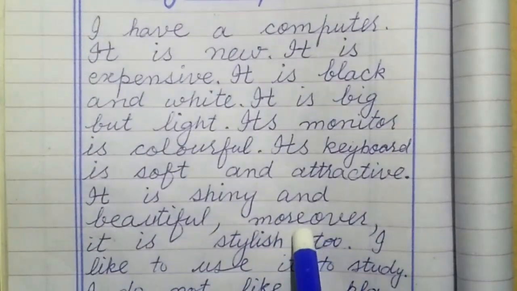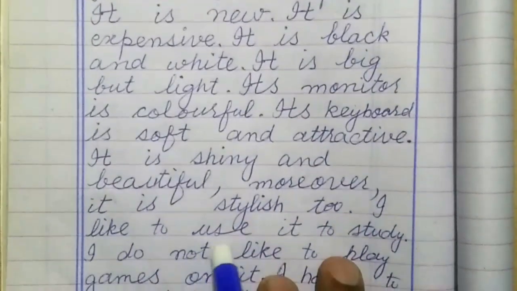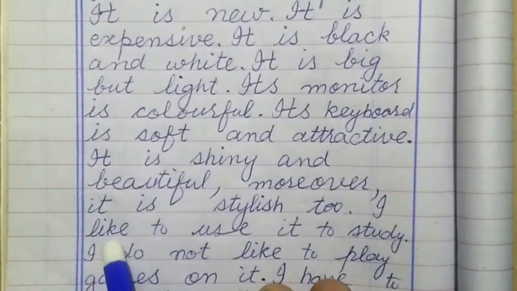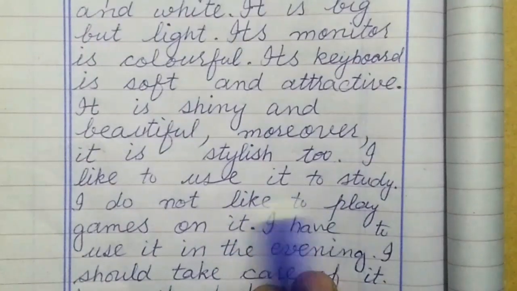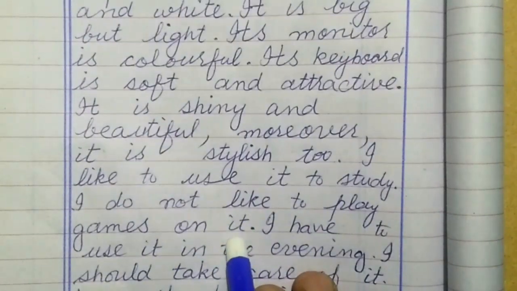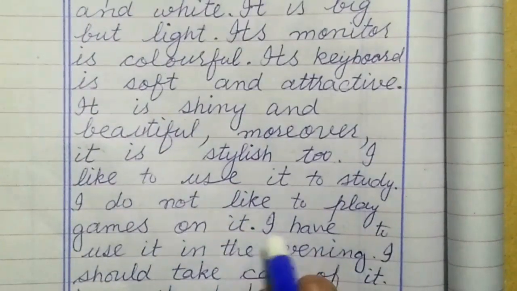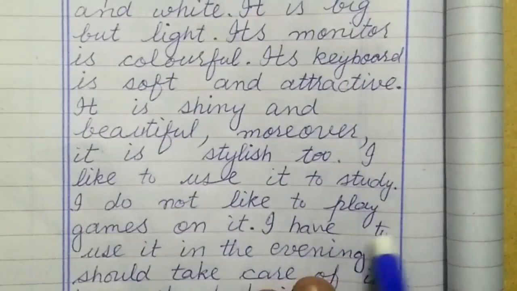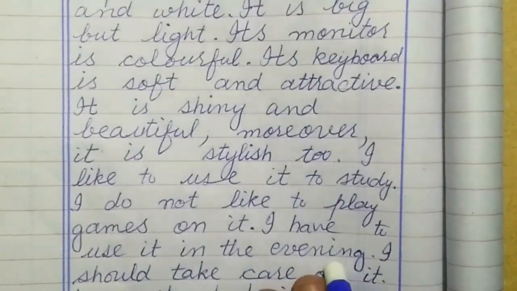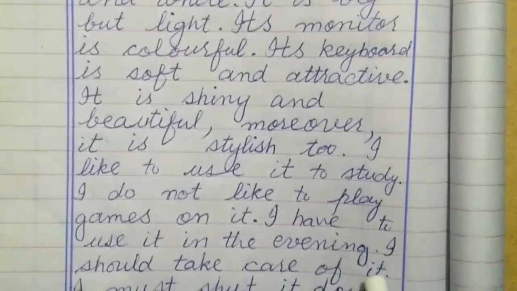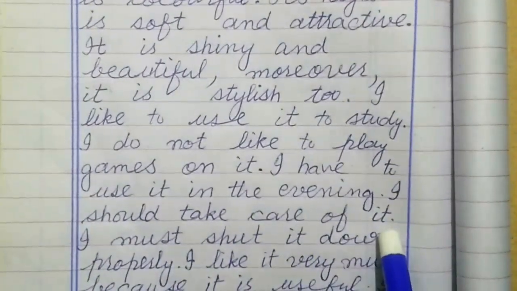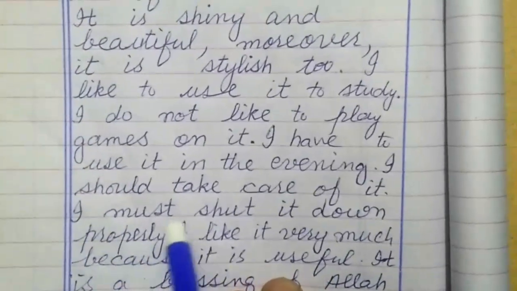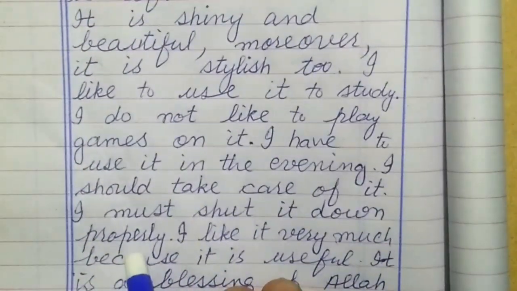Use of moreover. I like to use it to study. Use of like to. Similarly, I do not like to play games on it. Use of do not like to. The use of have to. I have to use it in the evening. Next, the use of should. I should take care of it. Use of must. I must shut it down properly.